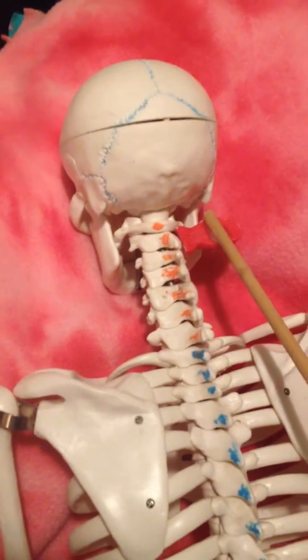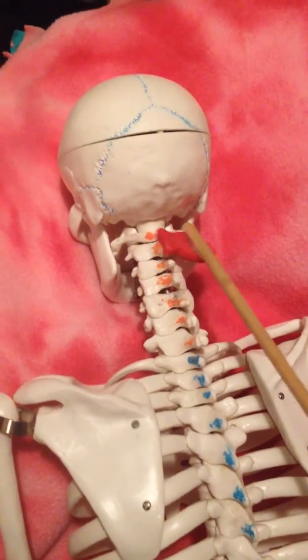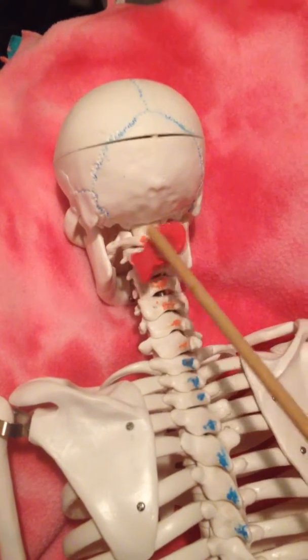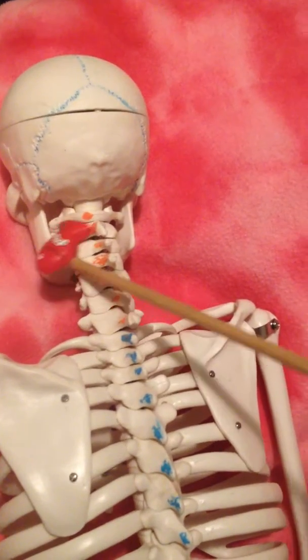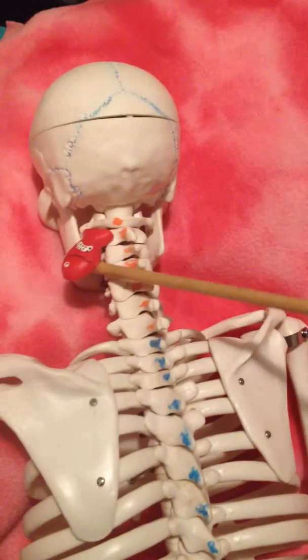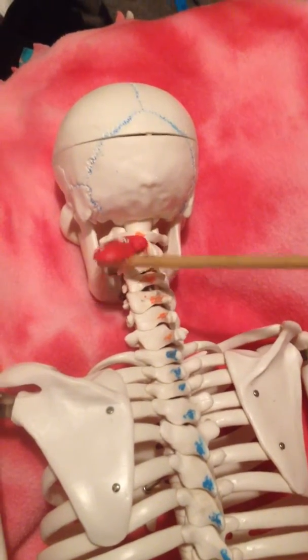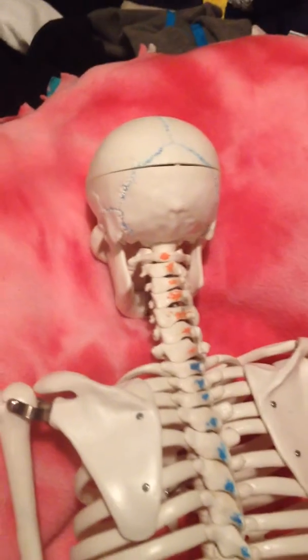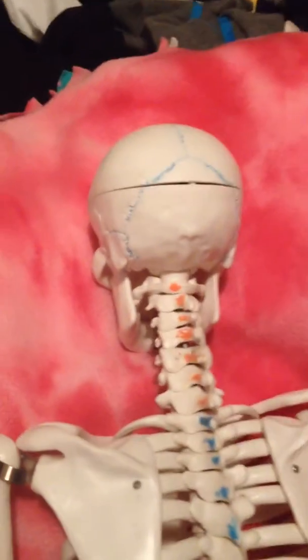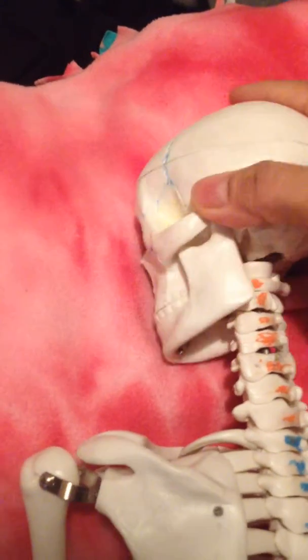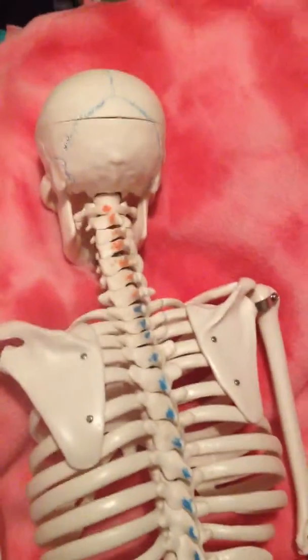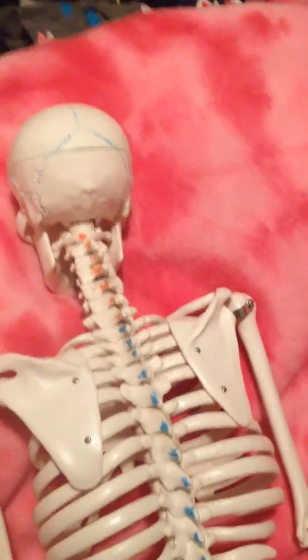Going back up here to the cervical area, the atlas C1 and the axis C2 don't have a disc, an intervertebral disc that goes in between them like the rest of the vertebrae have. That's something unique about it, and the reason why is because it allows your head to nod, to make the yes motion. Alright, so that's the vertebral column.